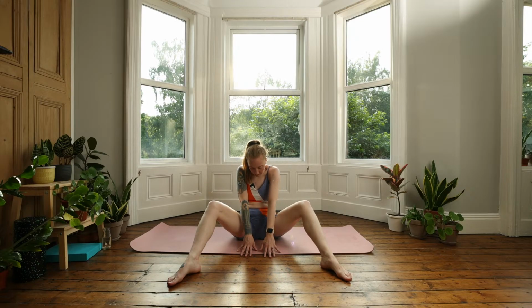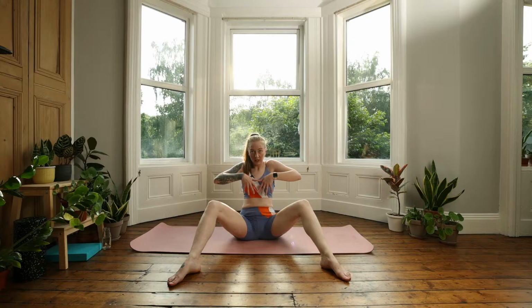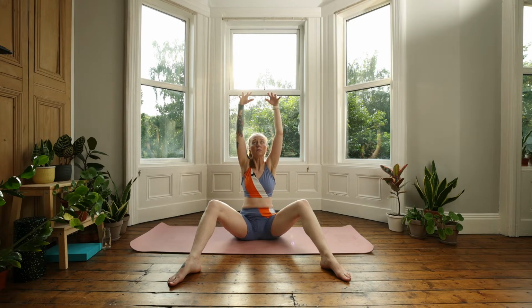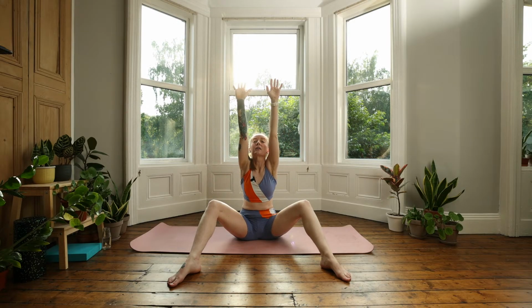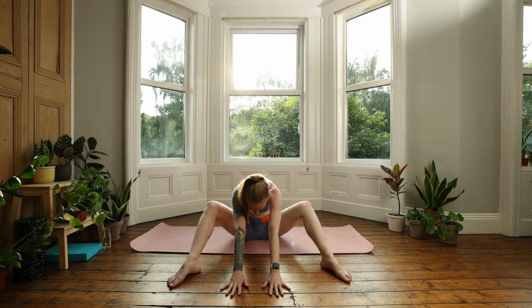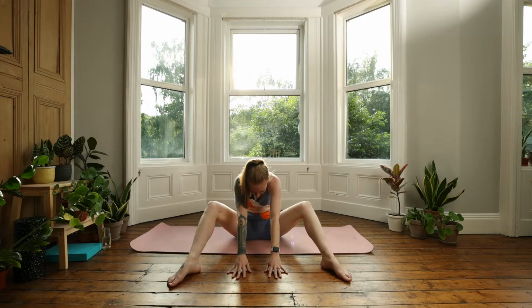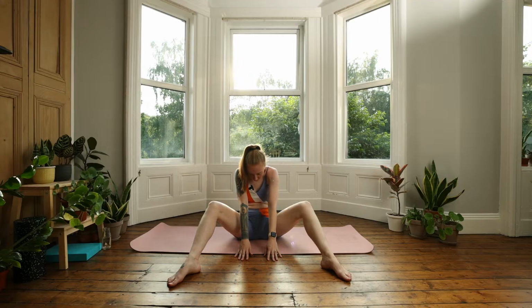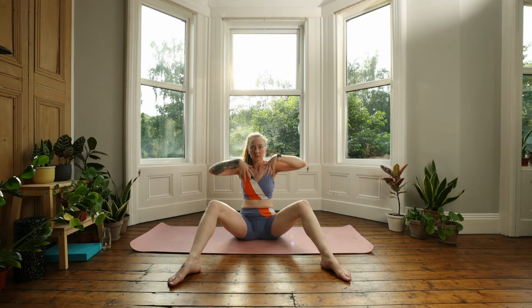And we're gonna bring the hands up the body. Inhale, nice tall spine. And then exhale as we cave forward. Same thing, use the fingertips for a bit of friction as we pull up. Inhale.